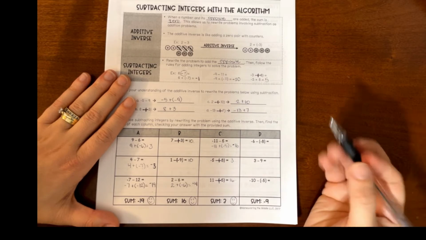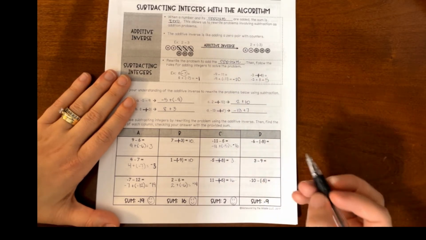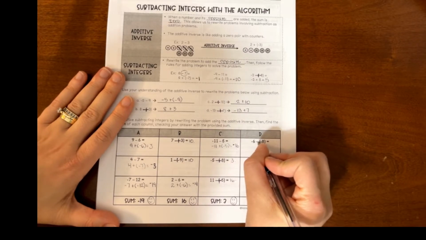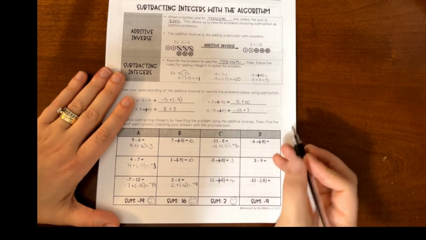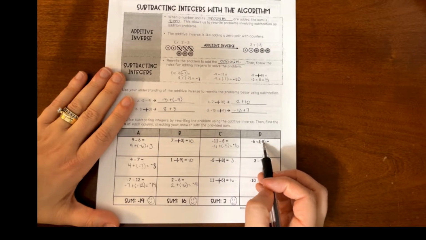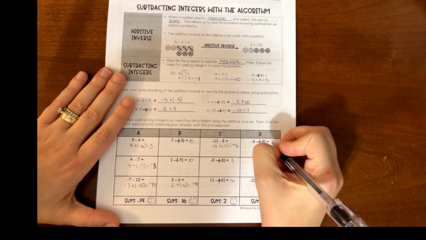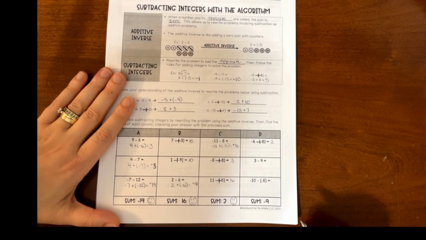In row D, I have negative 6 minus a negative 8. My minus a negative, that becomes a positive. So this becomes negative 6 plus 8. My signs are different, so I'm going to subtract and keep the sign of the greater magnitude. In that case, it's the 8. So 8 minus 6 is a positive 2.